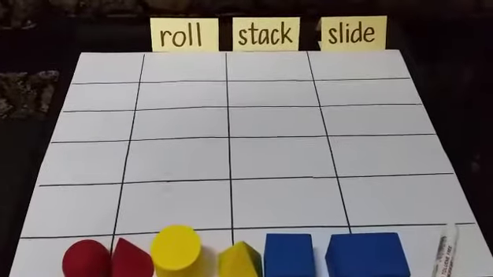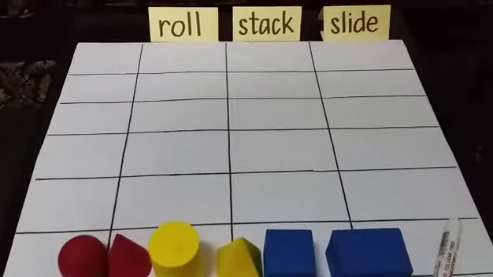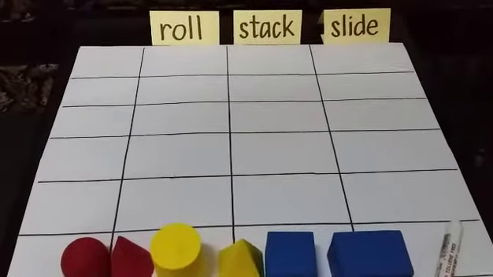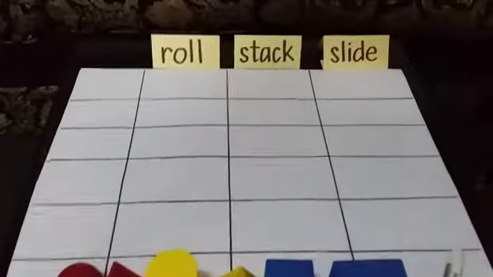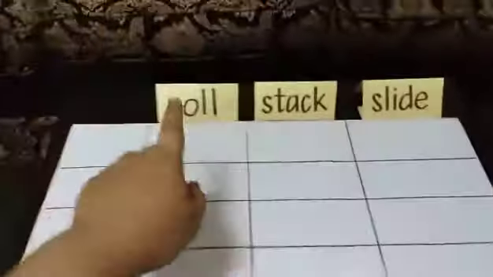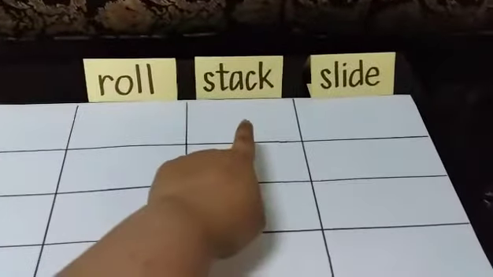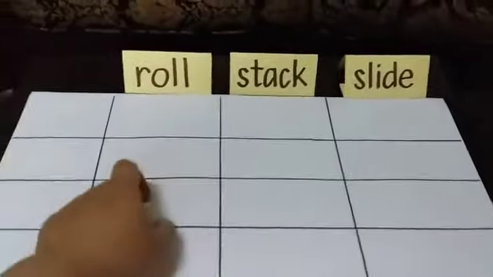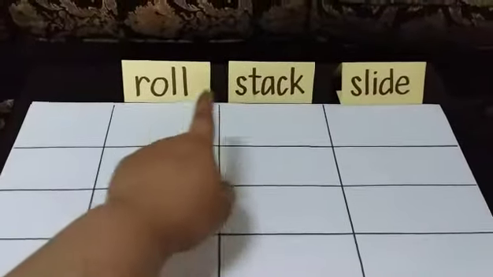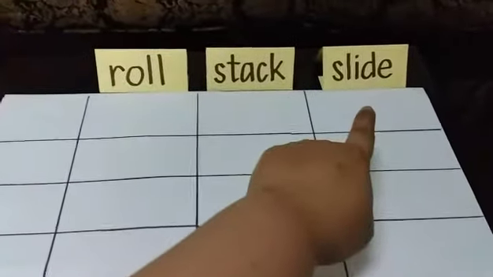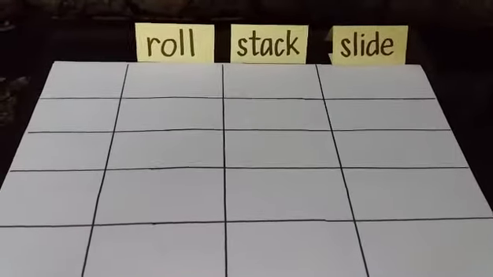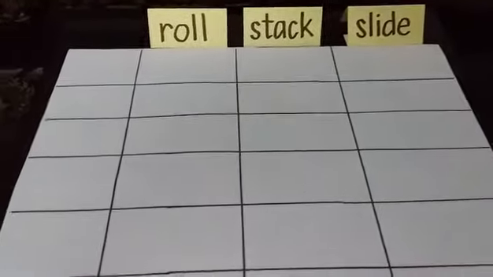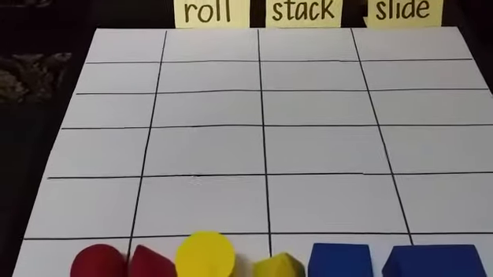Today, we're going to discuss the comparison of the different three-dimensional shapes, or 3D shapes, according to their attributes. Roll, stack, slide. I'll repeat: roll, stack, slide. Later on, we're going to classify them according to those attributes.